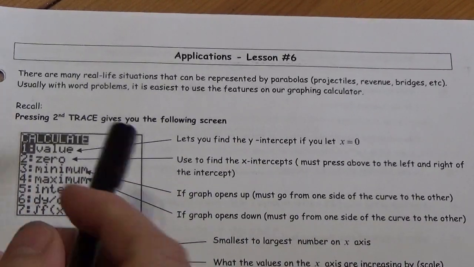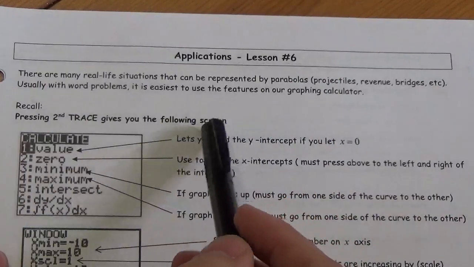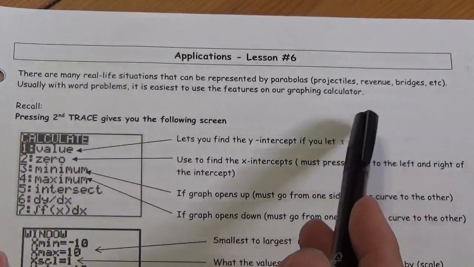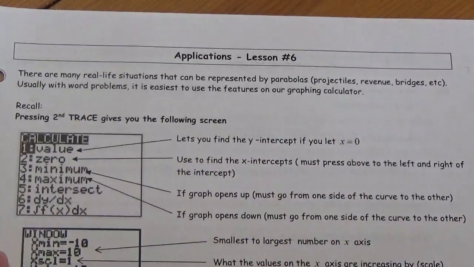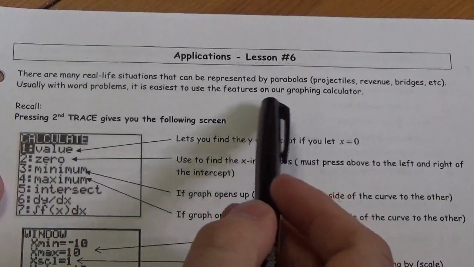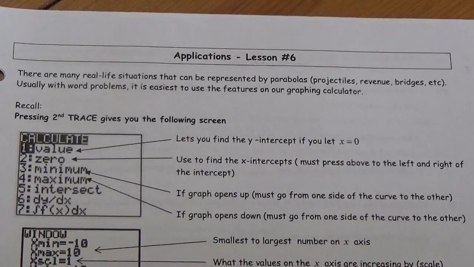For the most part, a lot of times the problems we're looking at are projectiles, or revenue problems, or bridges. A lot of times in our curriculum for this course, the expectation is that we're going to use the graphing calculator to find those specific parts of the equation. We'll use algebra to build the equation in some cases.